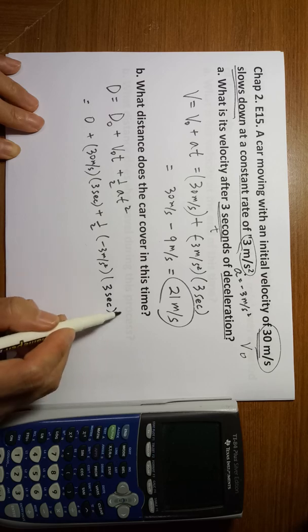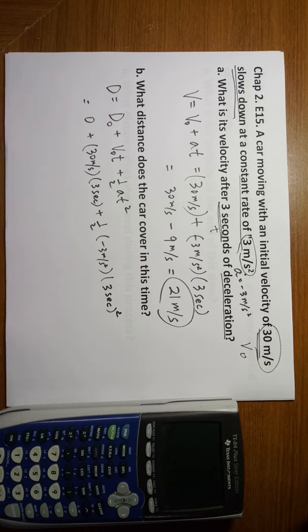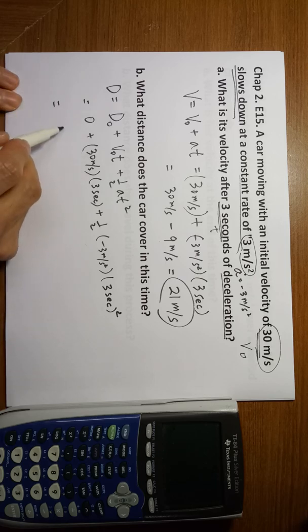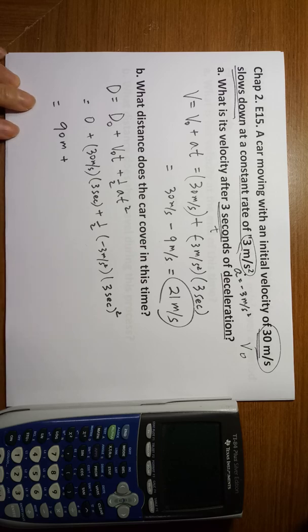Okay, square. Then 30 times 3 is supposed to be 90 meters, plus 3 times 3 squared, which is 27, divided by 2, so negative 13.5 meters.